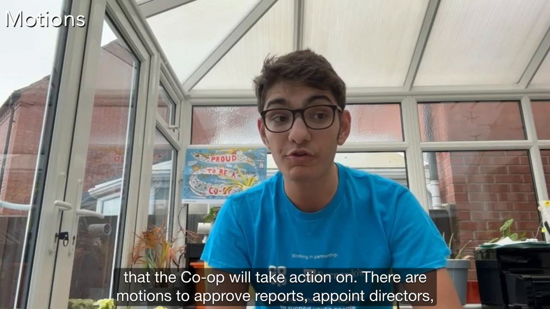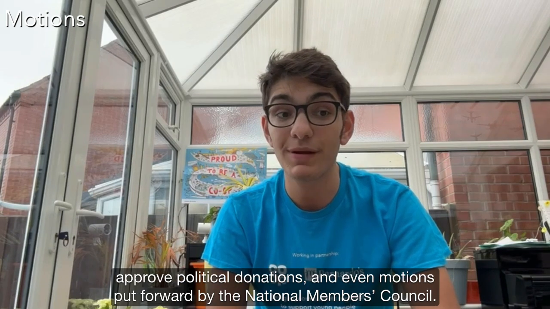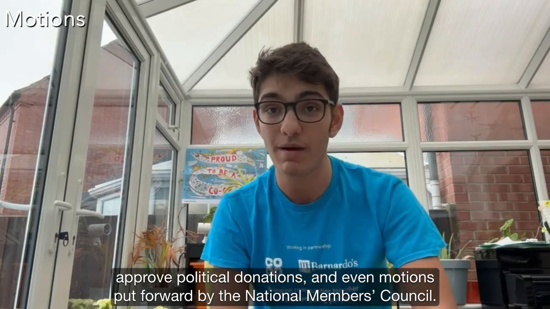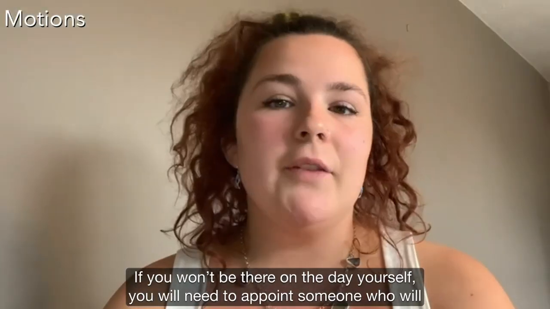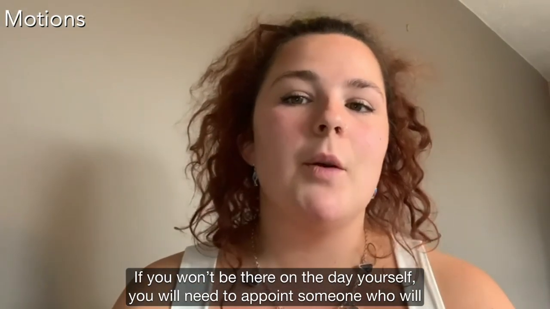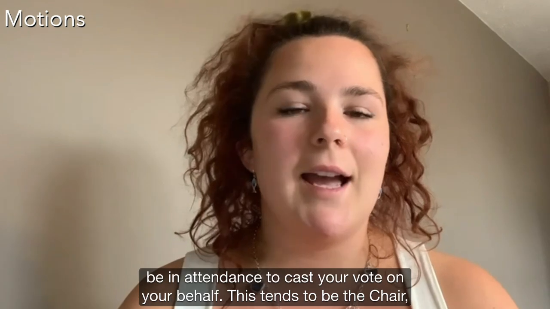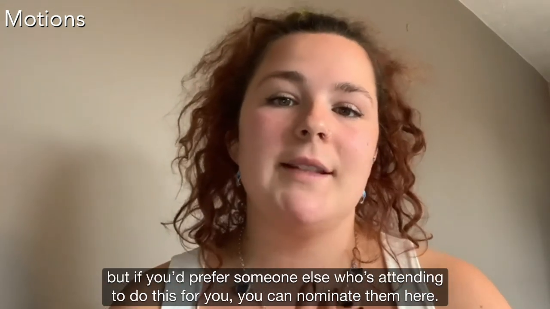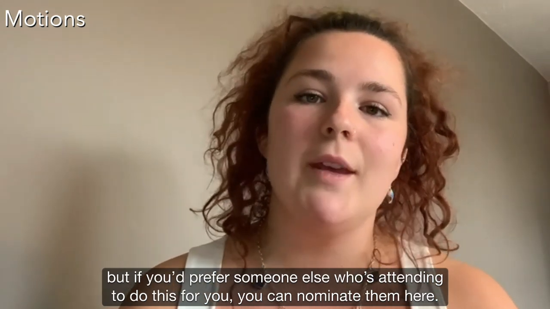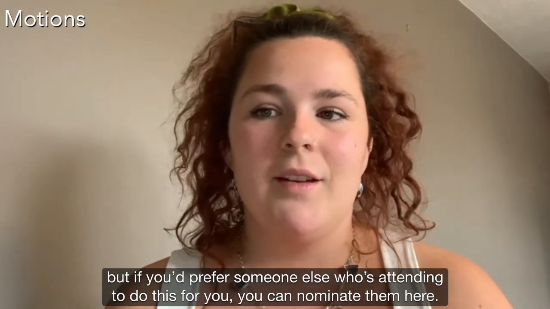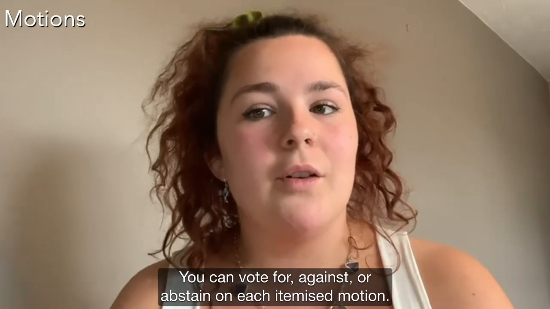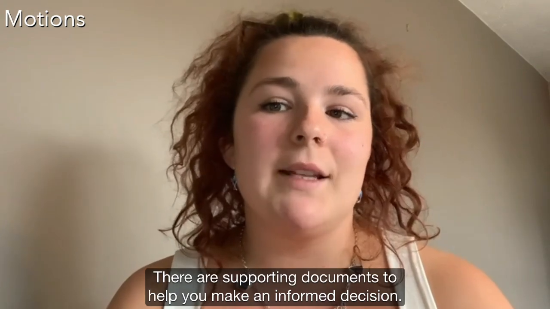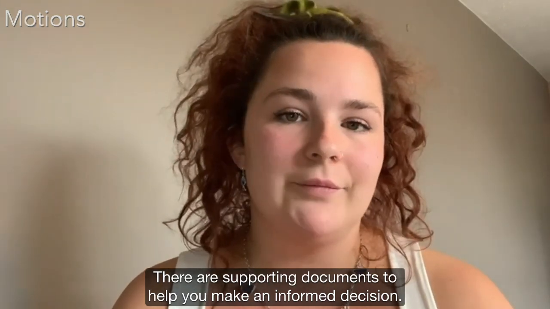There are motions to approve reports, appoint directors, approve political donations, and even motions put forward by the National Members Council. If you won't be there on the day yourself, you'll need to appoint someone who will be in attendance to cast your vote on your behalf. This tends to be the chair, but if you prefer someone else who's attending to do this for you, you can nominate them here. You can vote for, against, or abstain on each itemised motion. There are supporting documents to help you make an informed decision.